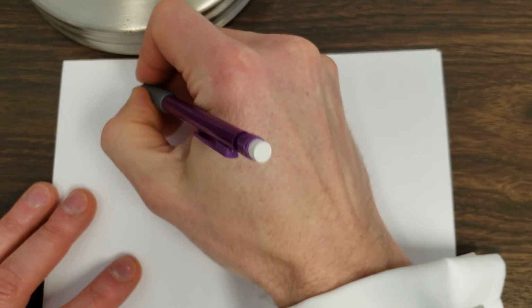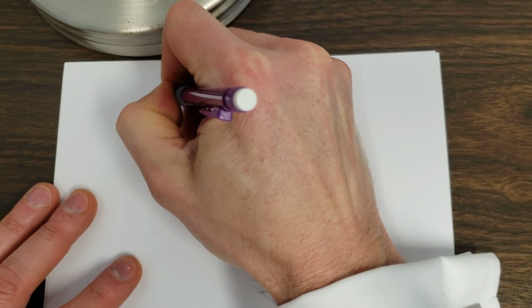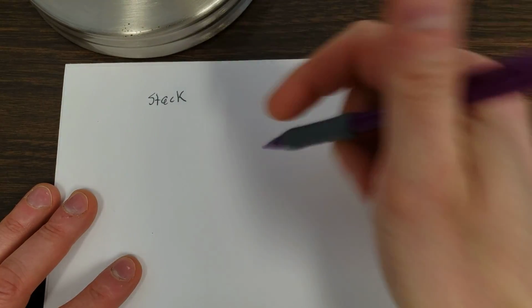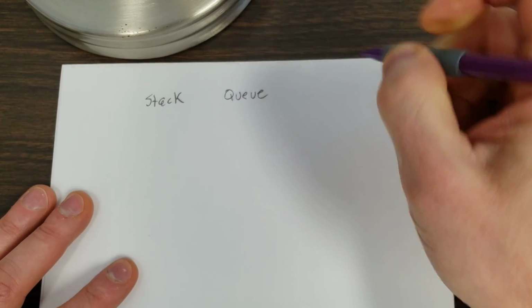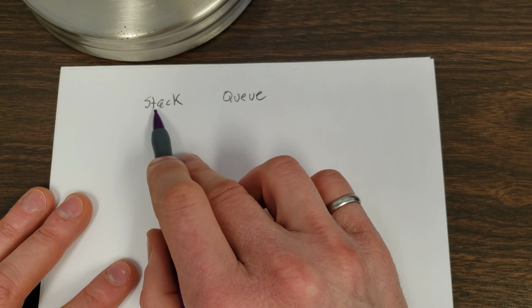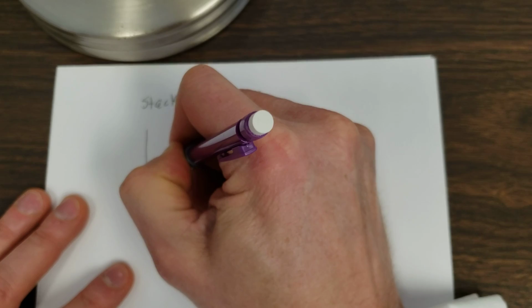We talked a little bit about two different data structures before. One data structure was the stack, and one data structure was the queue. Fun to spell because there are 4 vowels in a row.